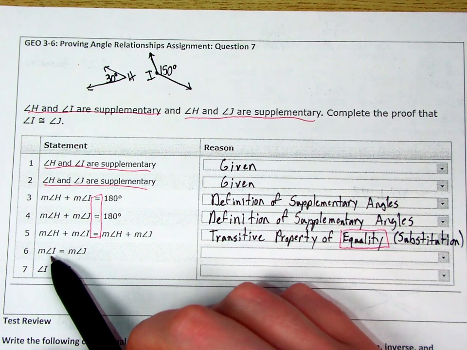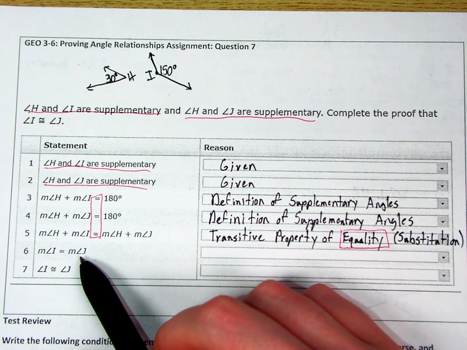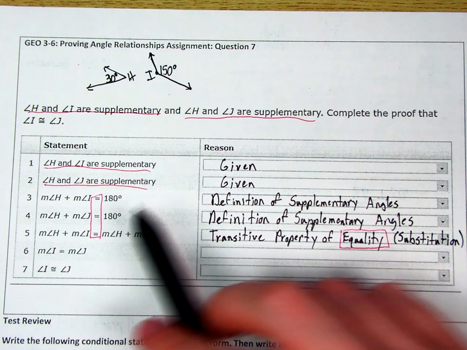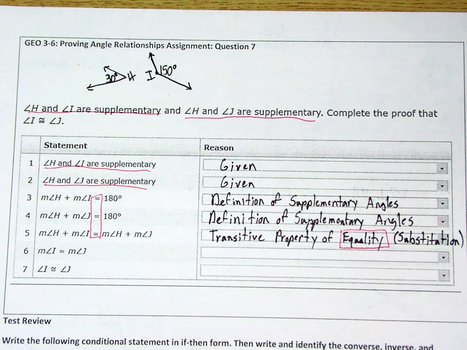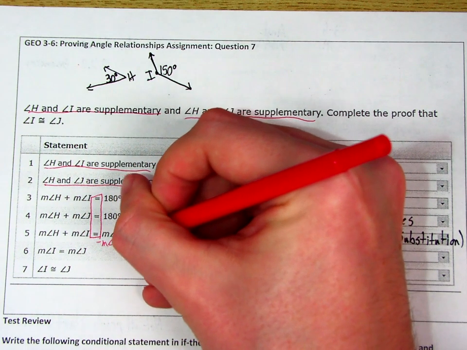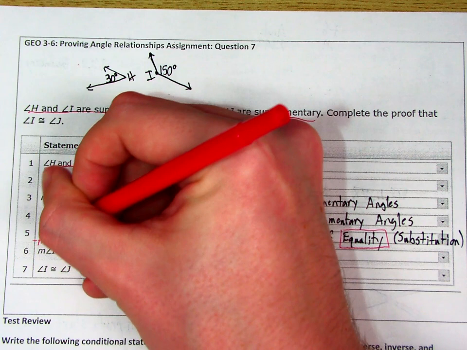Last, we're saying the measure of angle I is the same as the measure of angle J. Well, we see that the measure of angle H was on both sides, so it just disappears. We get to cancel it out. They subtracted it from both sides. You guys have seen stuff like that since Algebra 1.